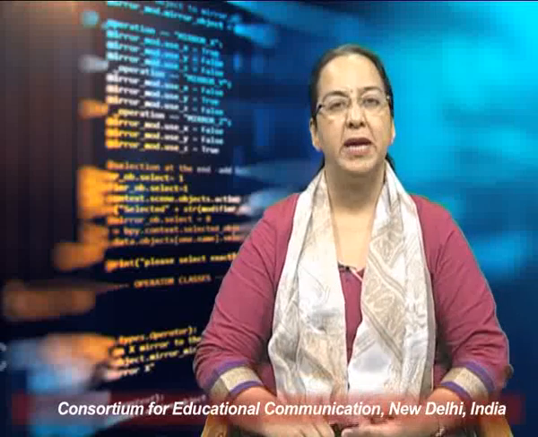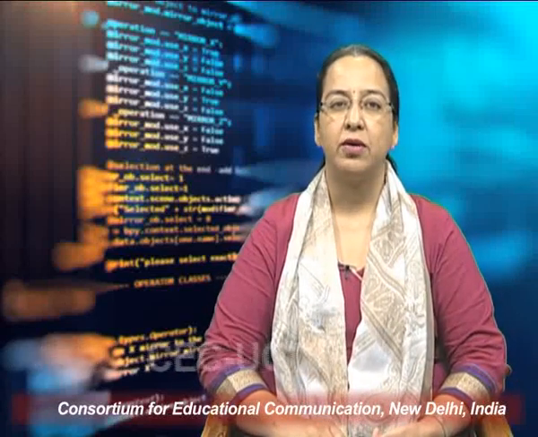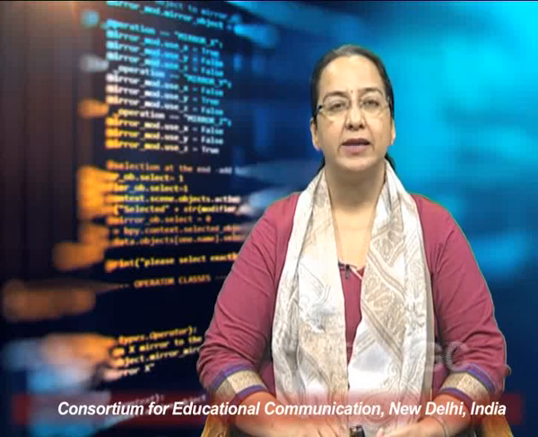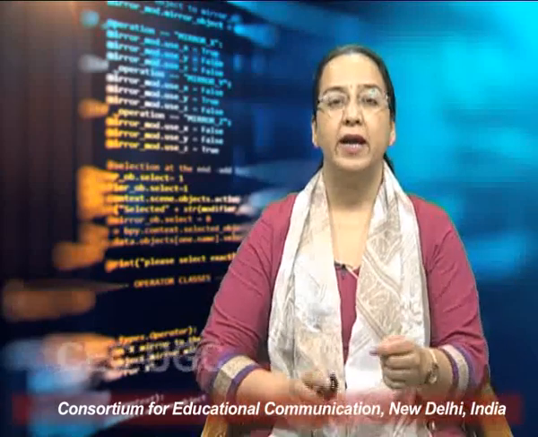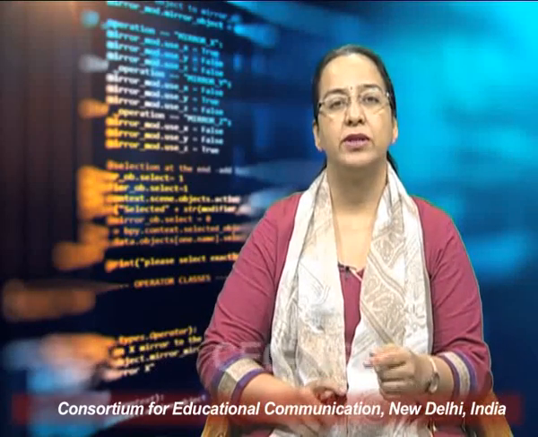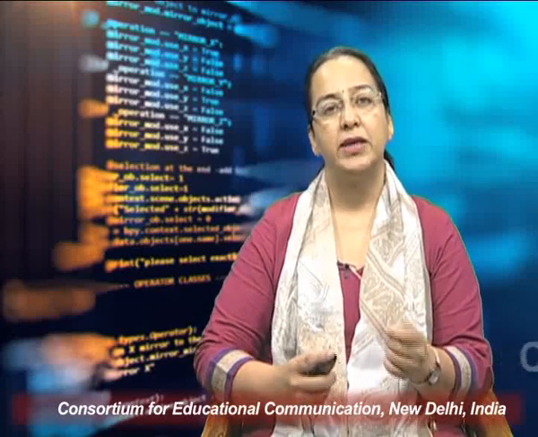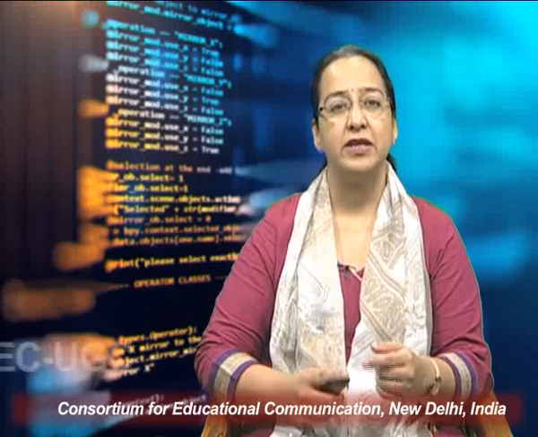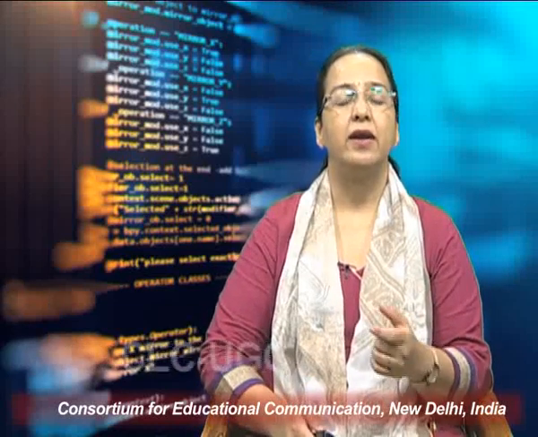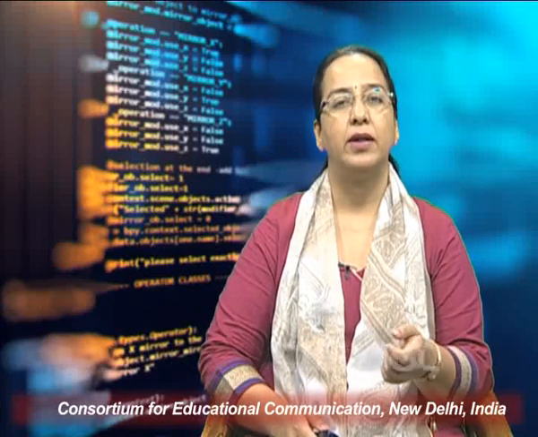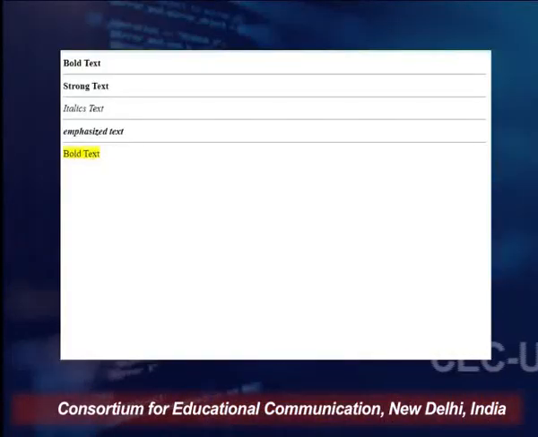So B and /B for bold, strong and /strong for strong text, then I and /I for italics, and EM and /EM for emphasized text. And here you can also notice the difference between italics and emphasized text, but here this is emphasized as well as strong. And then the highlighted text, background highlighted text, which is the bold text.